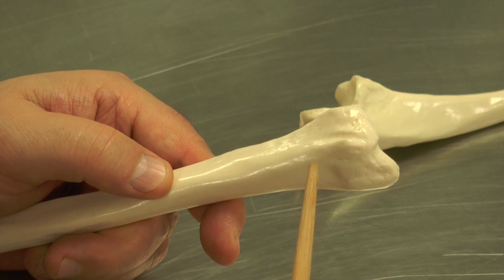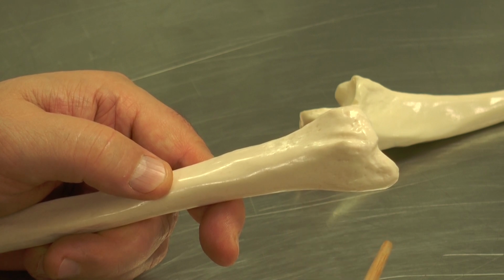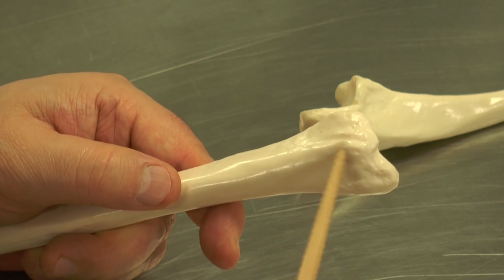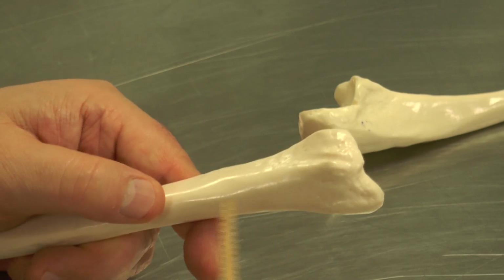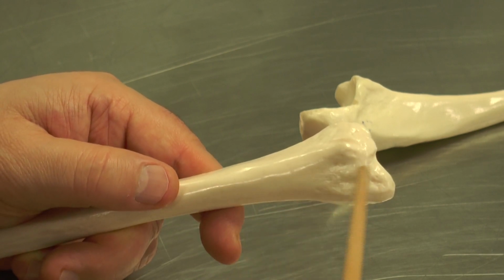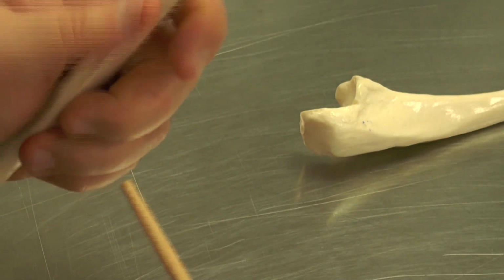This landmark is important in various operations and procedures. Clinically, the position of this tubercle is a really important landmark. Okay, and this is called Lister's tubercle. Don't forget that. So that's about it. And then let's look at the inferior surface.